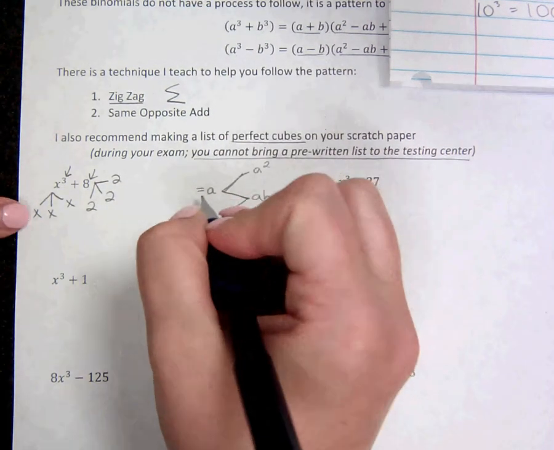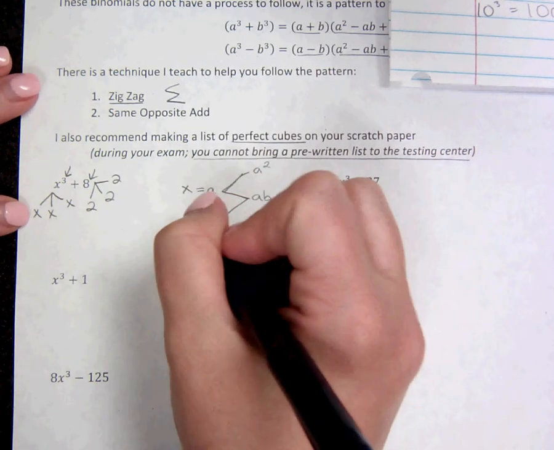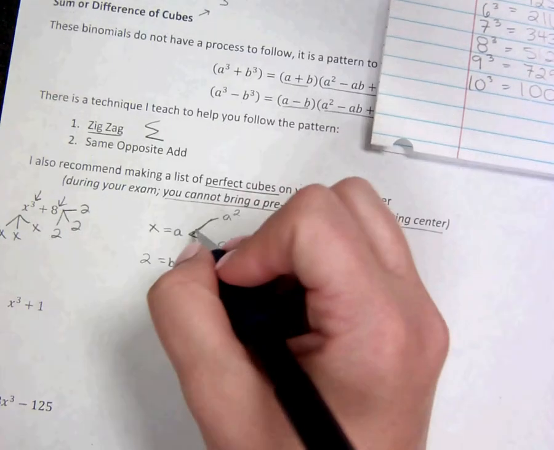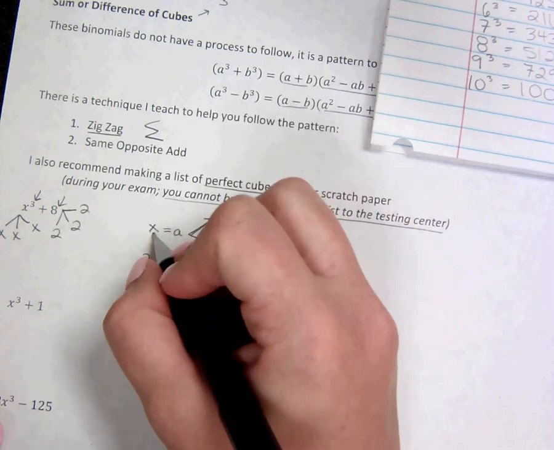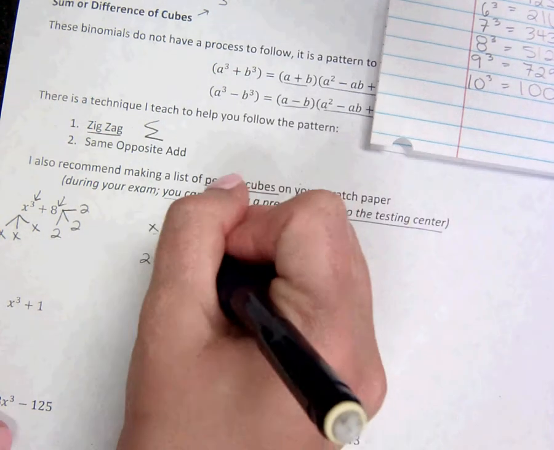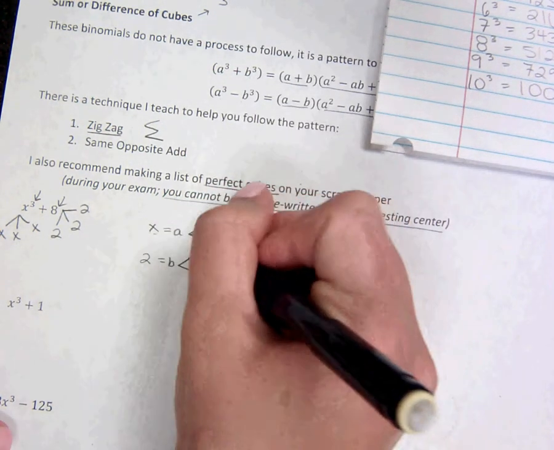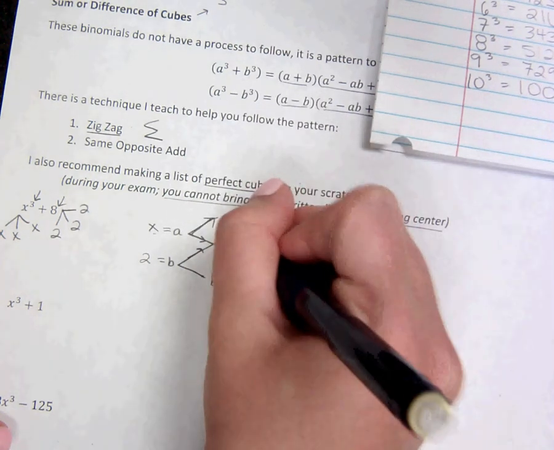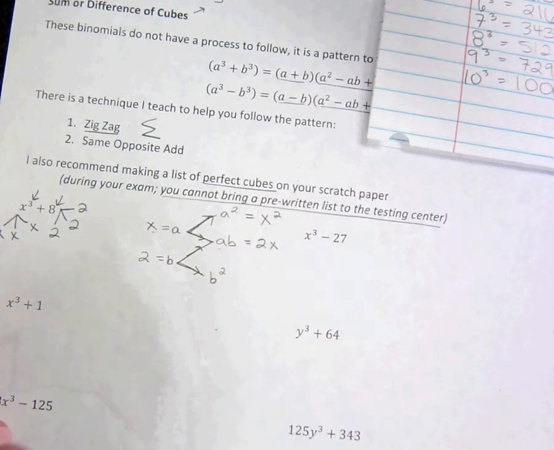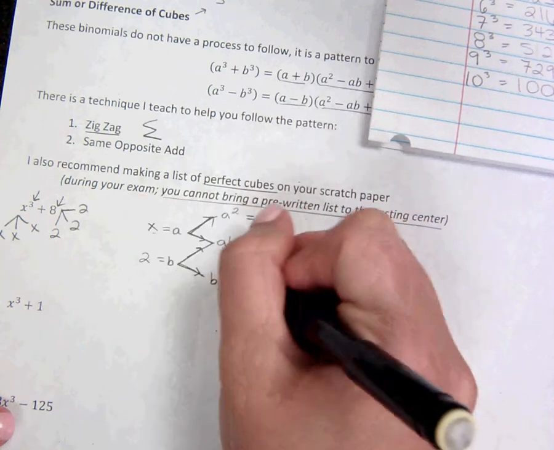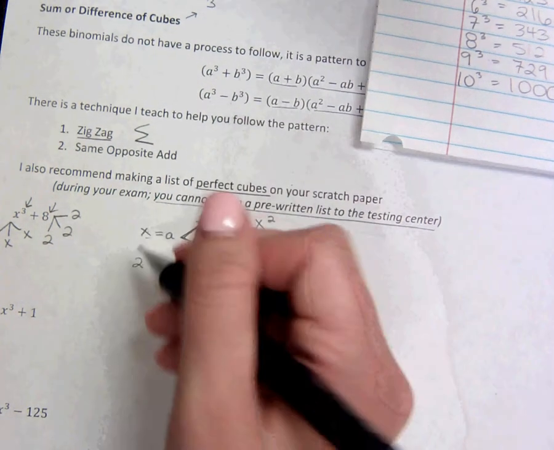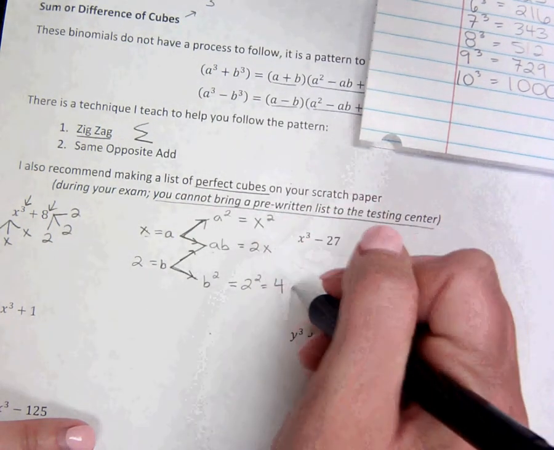So A is the root from your first term, which for this example is x. B is the root from the second term, which in this example is 2. Then if you follow the zigzag up, you're going to take whatever your A is and square it. So this time it would be x squared. Then you follow your zigzags together and you multiply A times B, which would be 2x. X times 2 is 2x. Then you follow your B down and square it. 2 squared is 4.